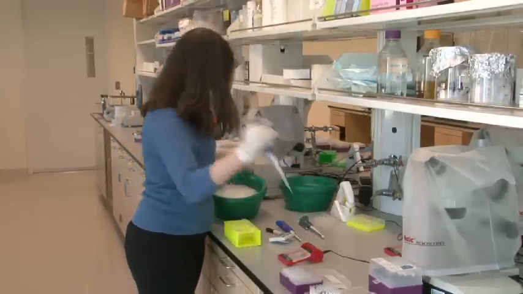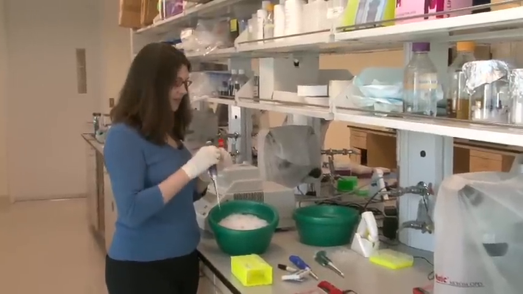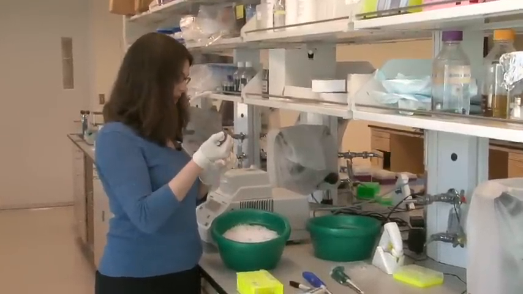Each time I pipette a different sample, I use a different pipette tip so that none of the samples are contaminated with each other.